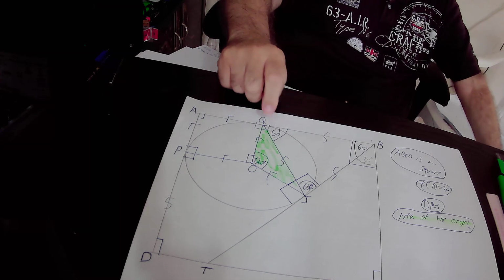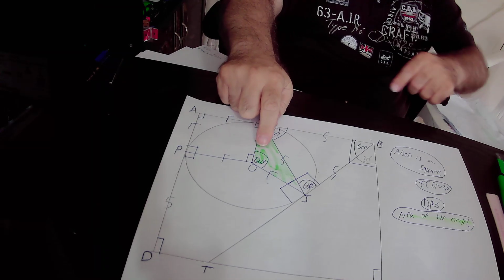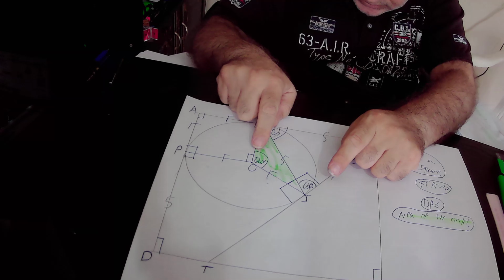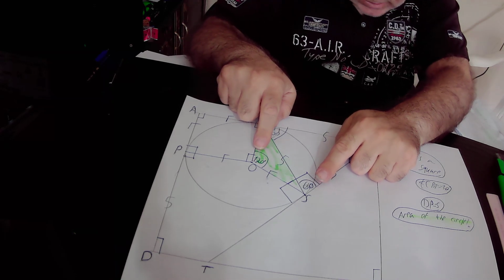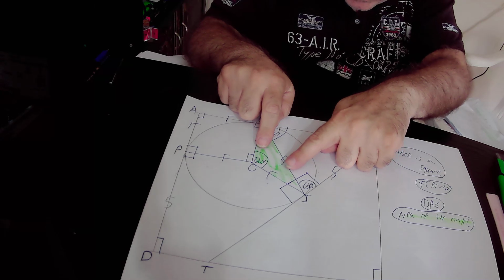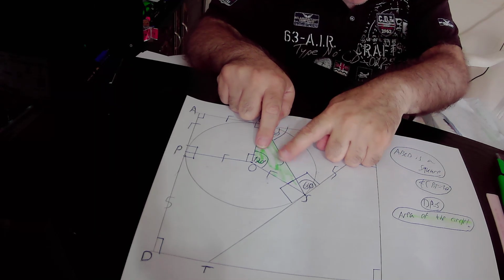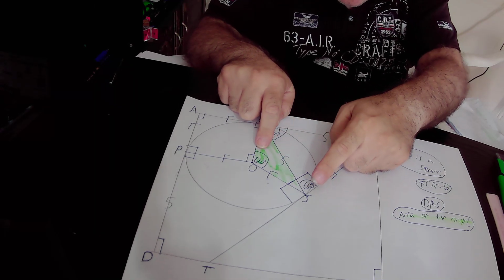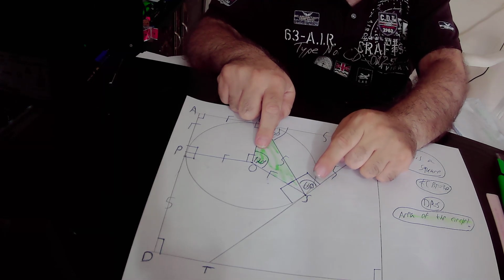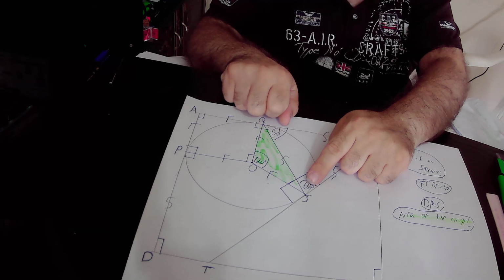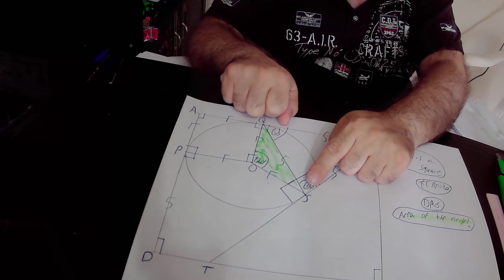Then, join point O and S together as a straight line. Point O is the center of the circle, point S is a point on the circle itself, therefore OS is the radius of the circle that is equal to R. The radius OS is perpendicular to the tangent, therefore this angle equals 90 degrees, and this angle will also be equal to 90 degrees according to rule number 1.